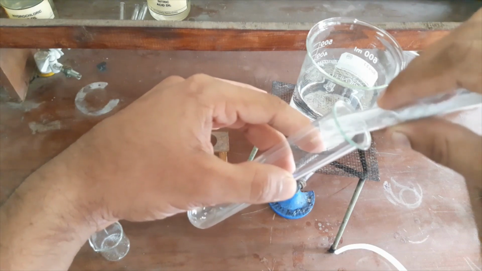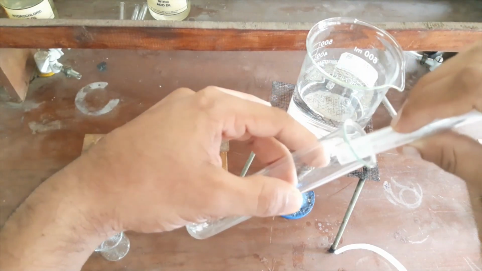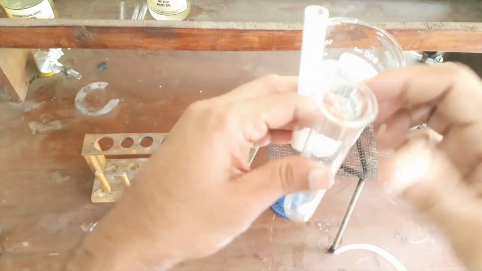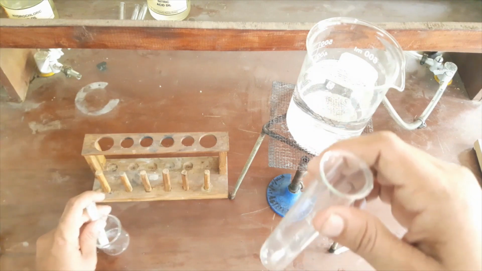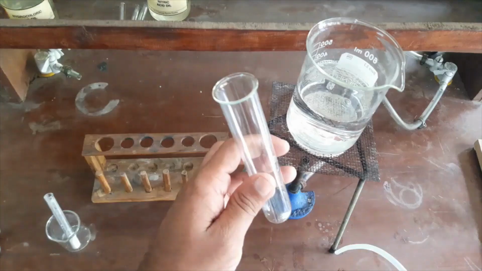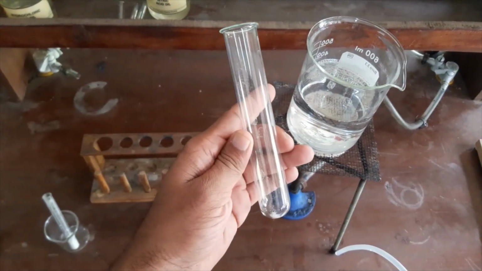We are doing a trial and error procedure. Because of that, we have to use a very minimum amount of our chemical, because if not, the chemical will be wasted, and if our solvent is not good, it will be very difficult to do our experiment further.